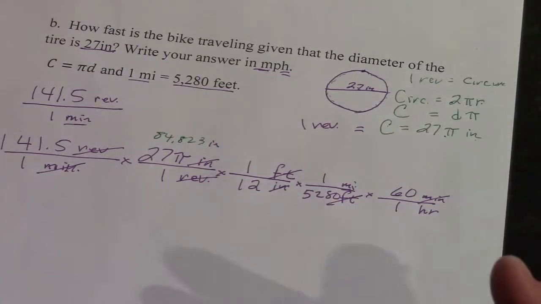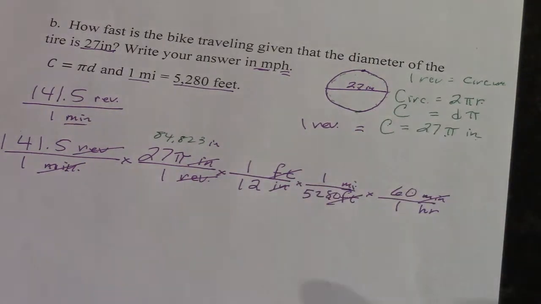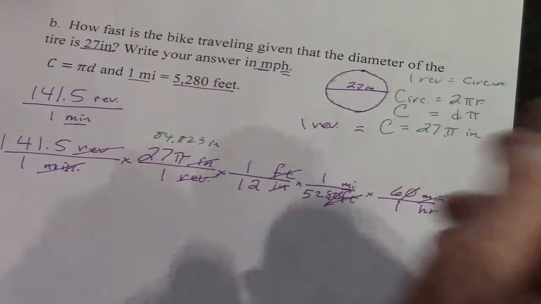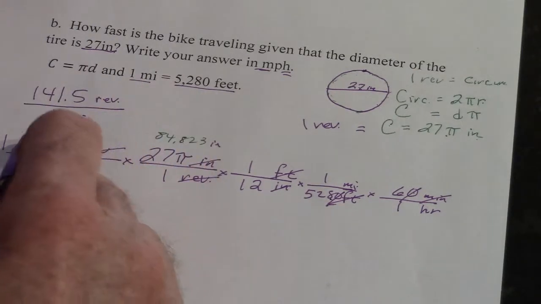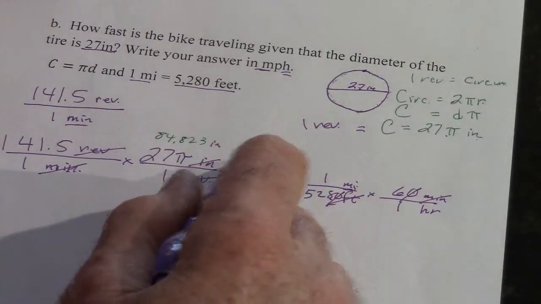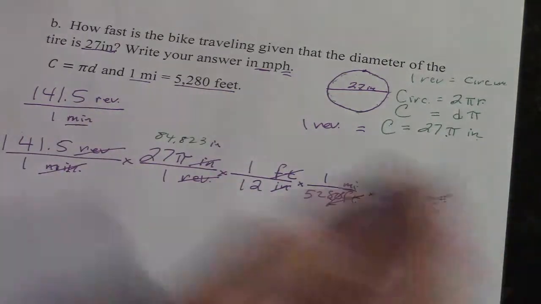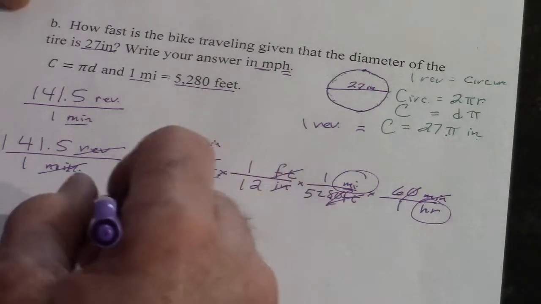We could do some reducing if you wanted. 60 reduces with 5,280 really nicely. We could at least reduce the 0 there and the 0 there by dividing both by 10. Gives us a little smaller number. But I'm going to multiply all that numerator, those ones I don't need to multiply obviously, and then I multiply all the denominators and get all my miles over hours.